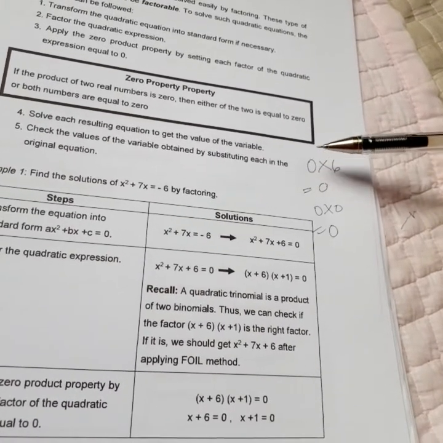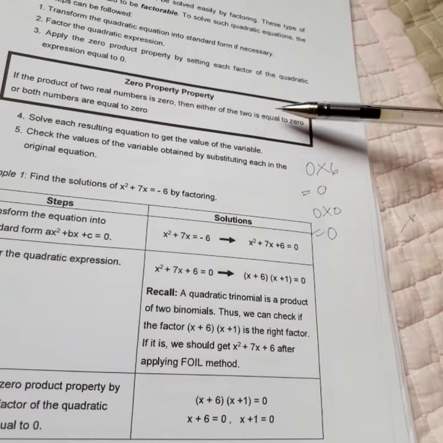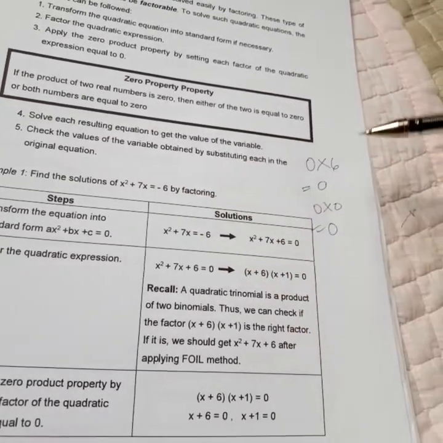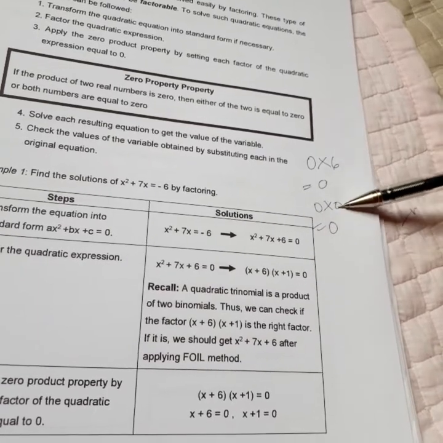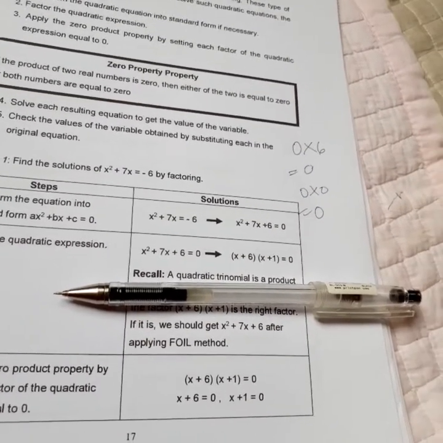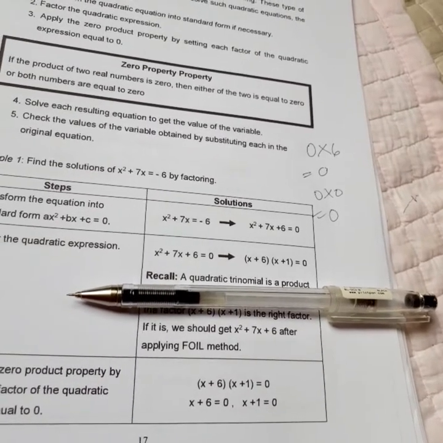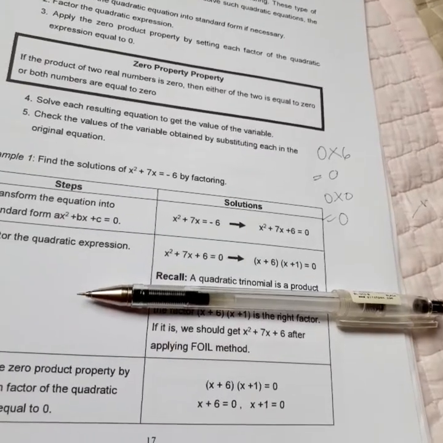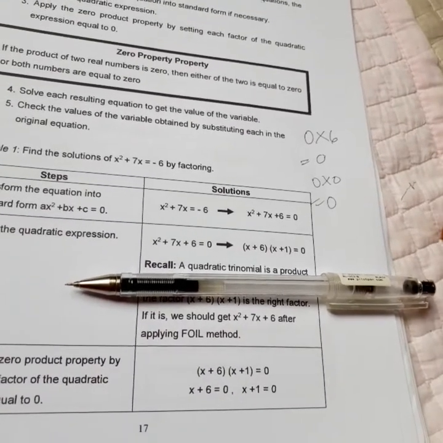Either of the two is equal to 0, or both numbers are equal to 0. You cannot make it 1 times 2 and get 0. Right? So 0 times any number, no matter how many, is always equal to 0.